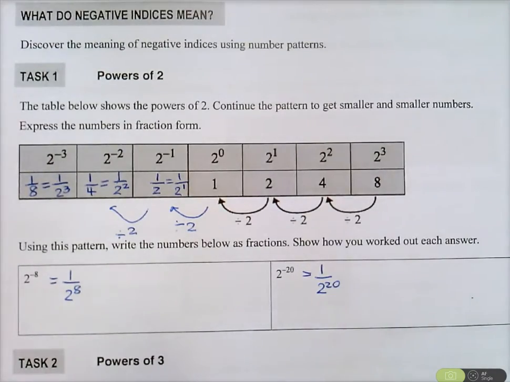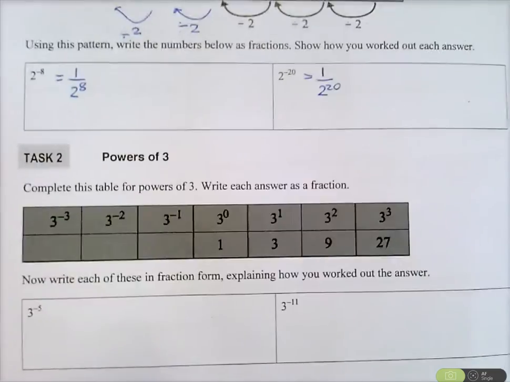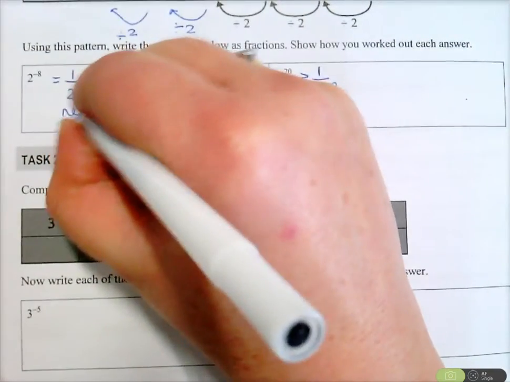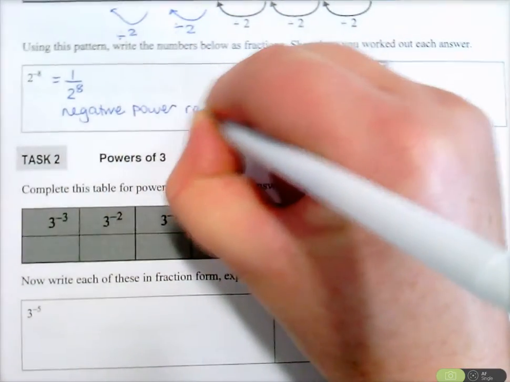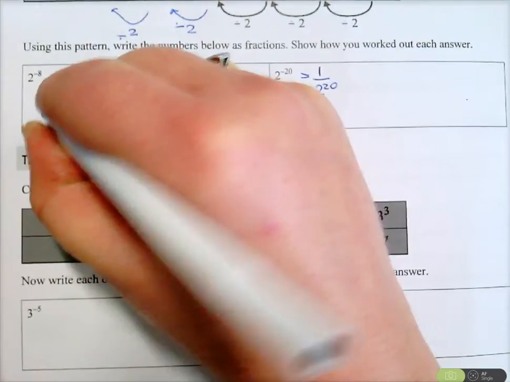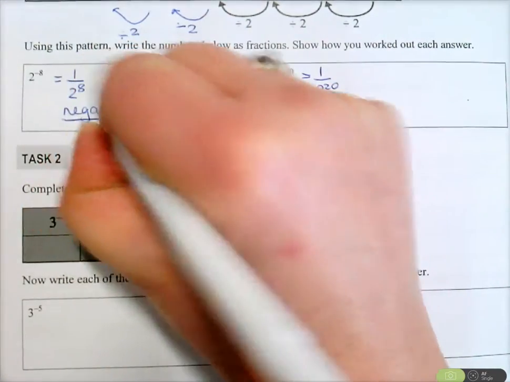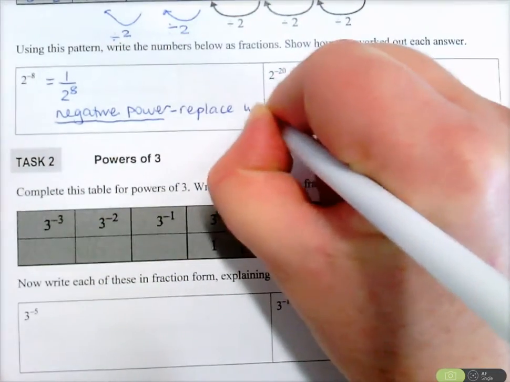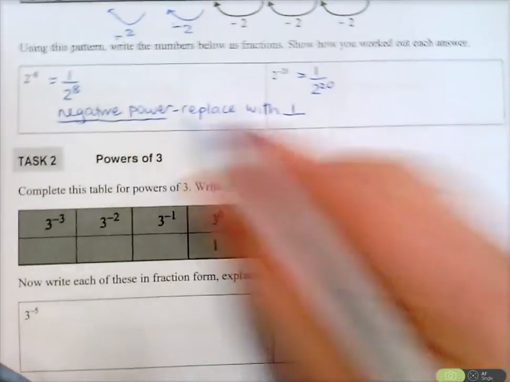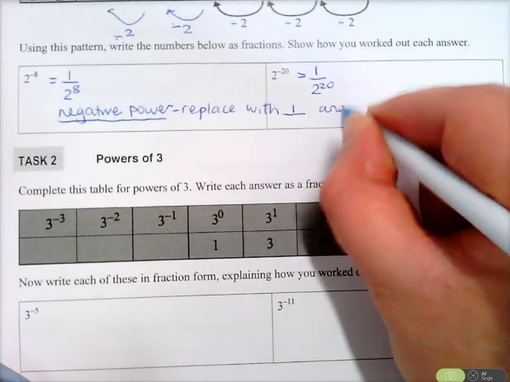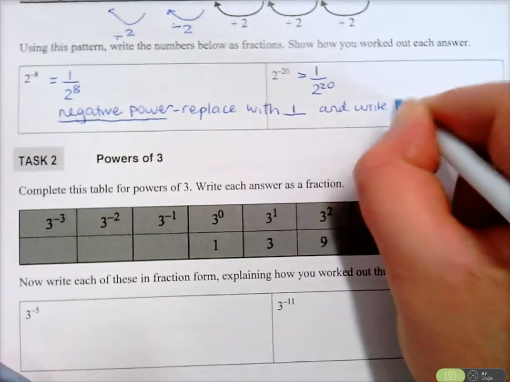I've got another sheet on this anyway. You might just write here: when you see a negative power, you replace it. The negative power, replace with 1 over, and then you write down the rest of it on the denominator.